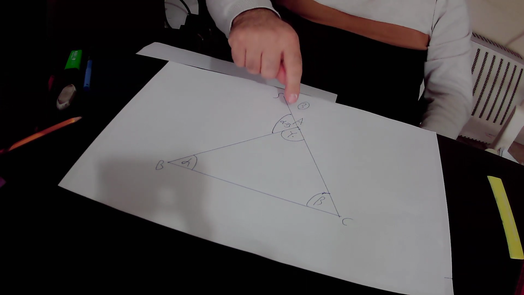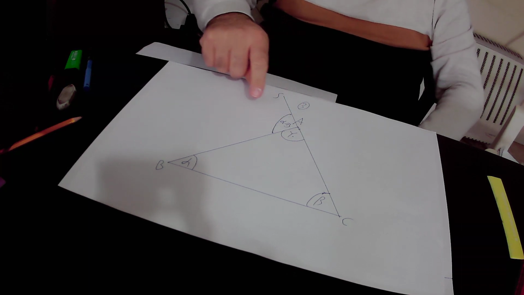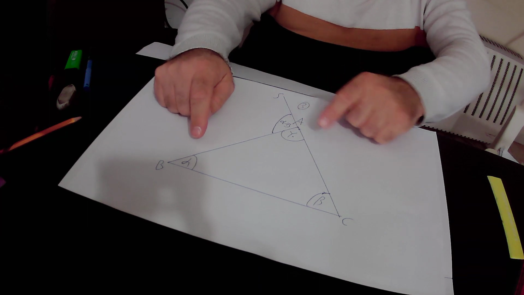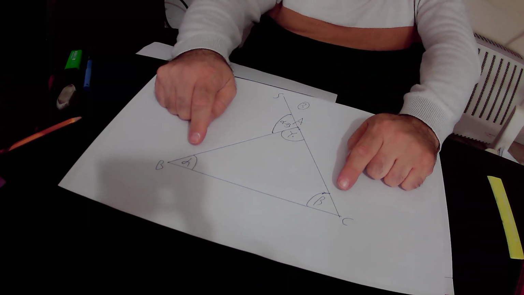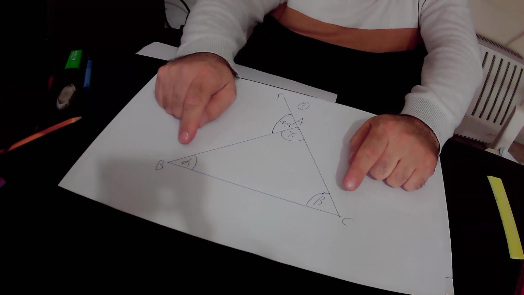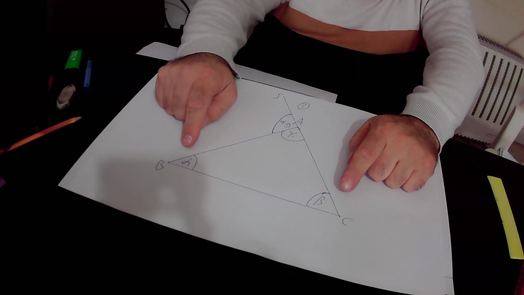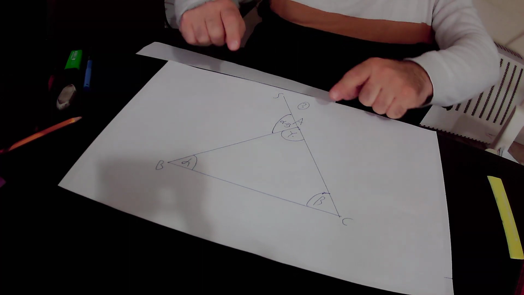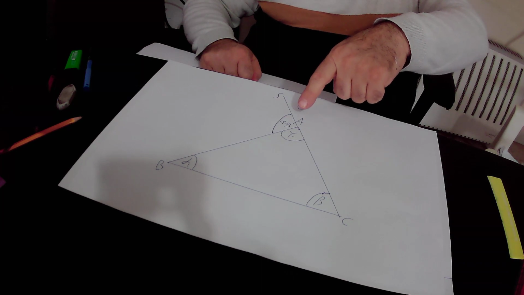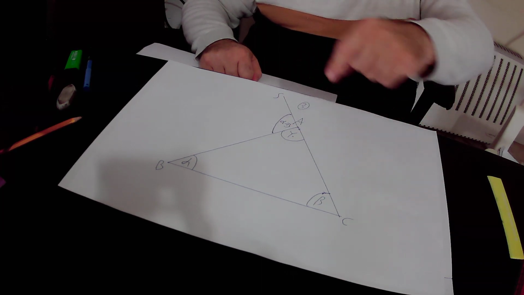Angle gamma is adjacent to angle SAB, and the two other angles that are not adjacent to angle SAB are alpha and beta, and according to rule number 4, the value of angle SAB is the sum of the two angles that are not adjacent to it, that is to say it equals alpha plus beta. So according to rule number 4, the exterior angle SAB of triangle ABC equals alpha plus beta.